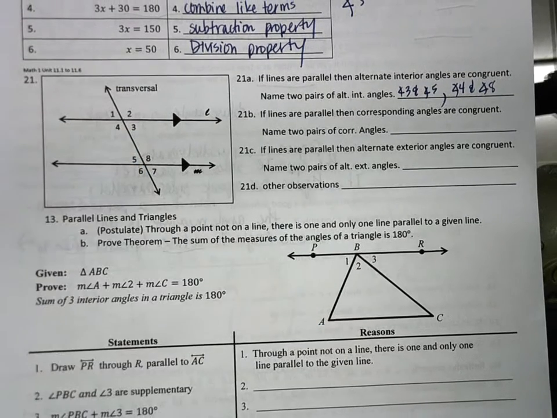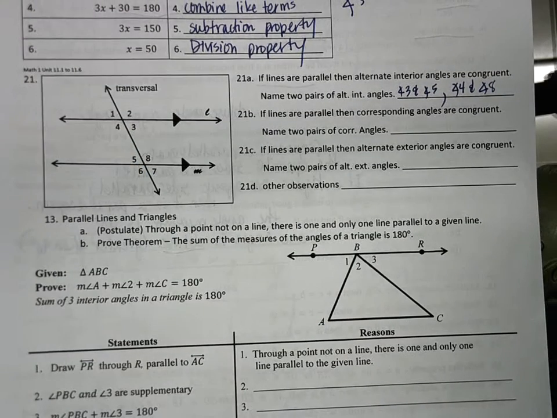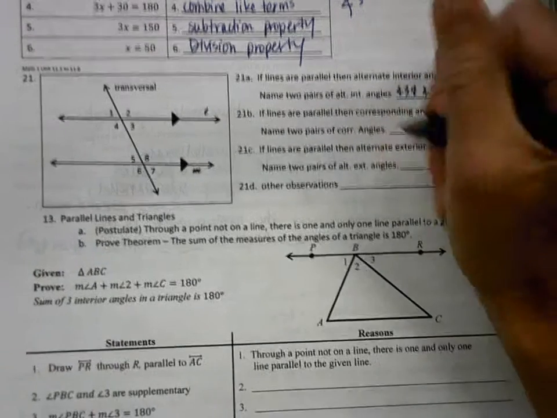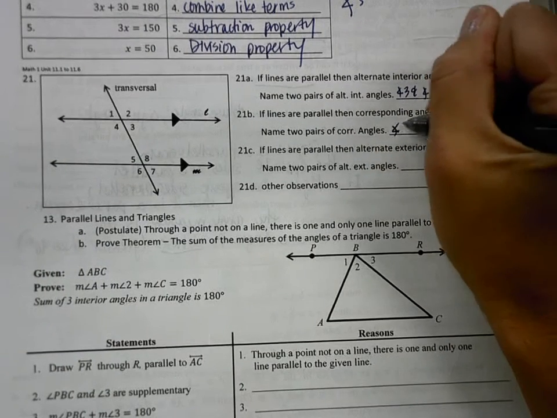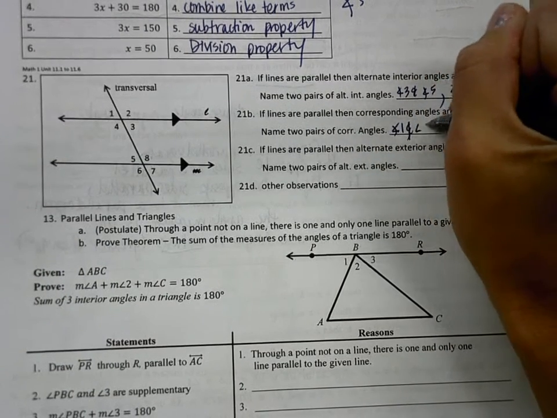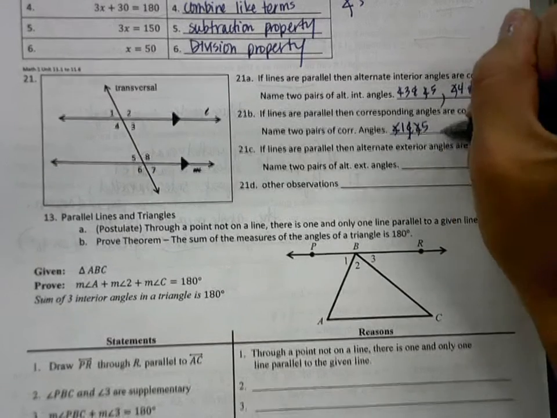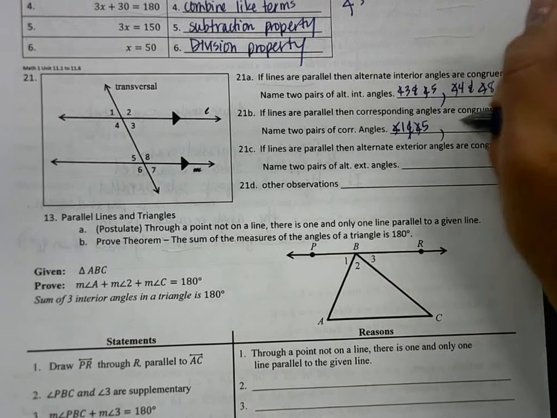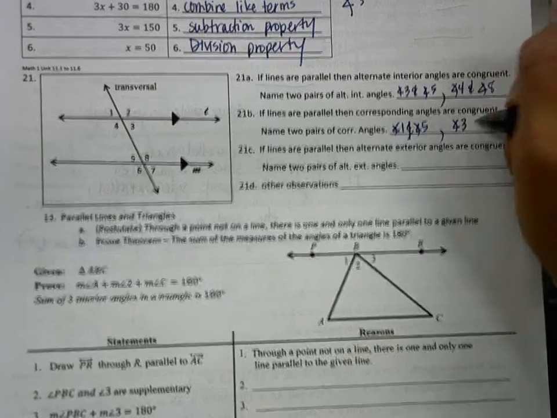So they're on the same spot, different lines. Okay? So we'll write down 2. I'm going to write angle 1 and angle 5. And then another one we can do is angle 3 and angle 7.